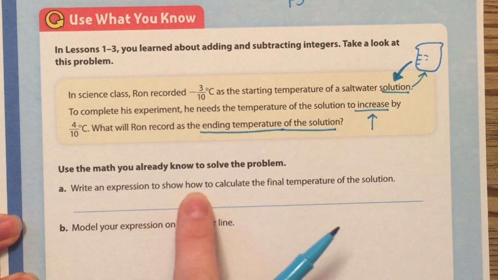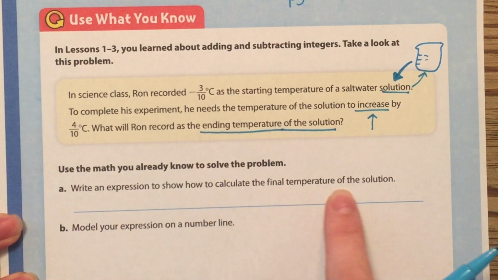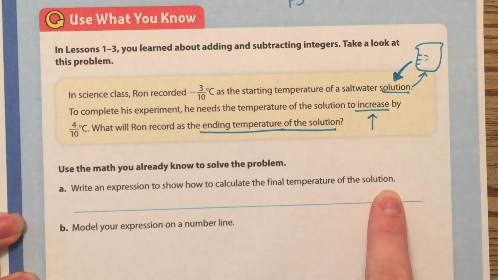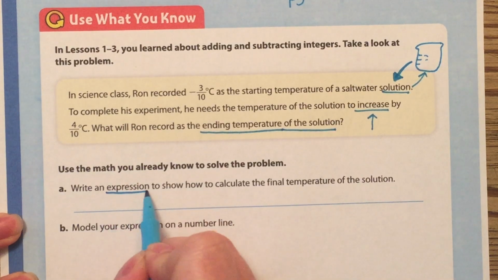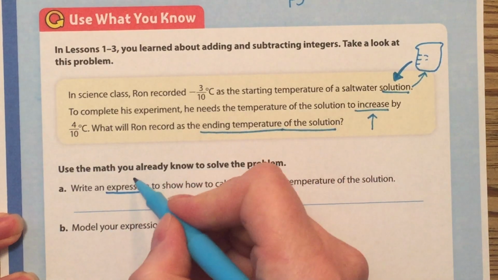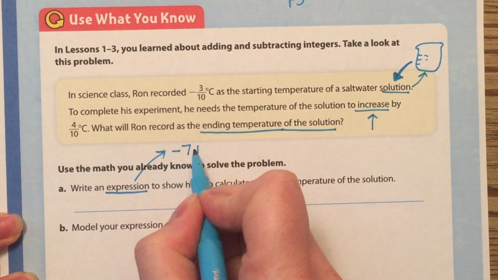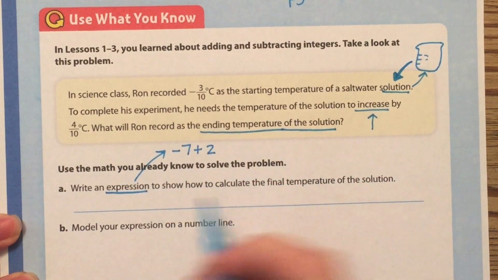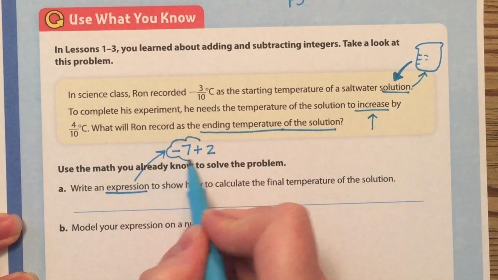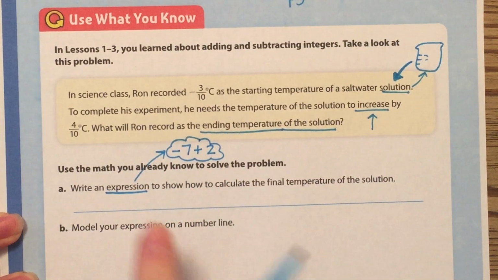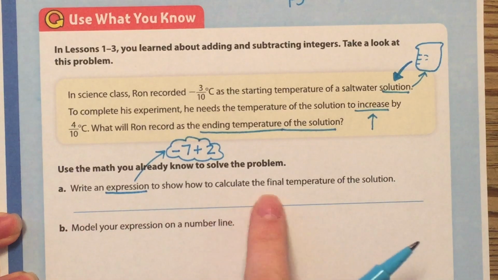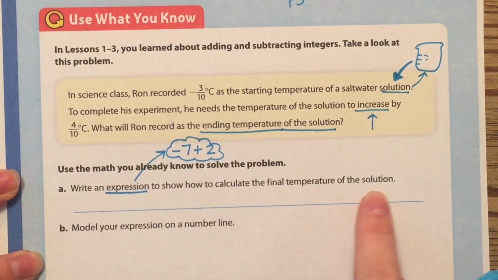So write an expression to show how to calculate the final temperature of the solution. An expression is just a little bit of math. For example, an expression might be -7 + 2. It's just a little bit of math business. In math, we call that an expression. So in this problem, we're going to write an expression to show how to find the final temperature.